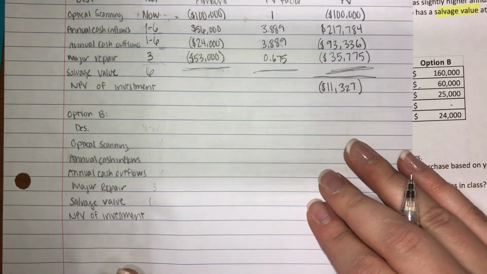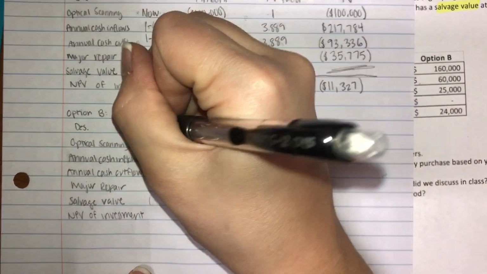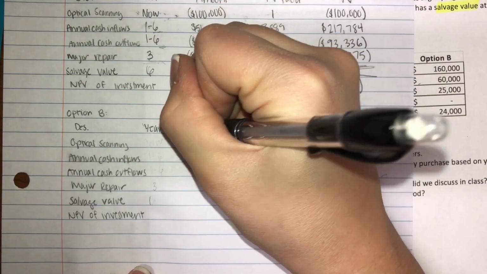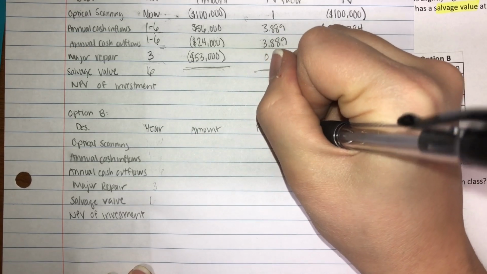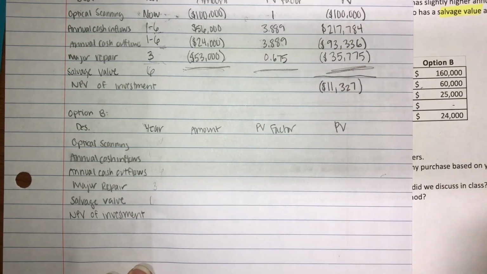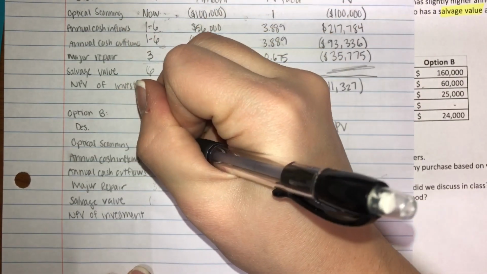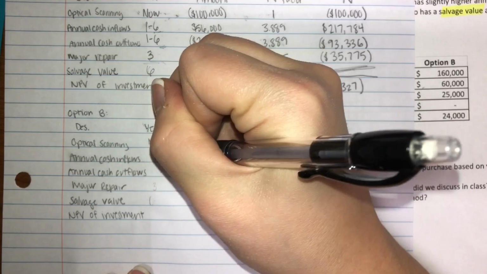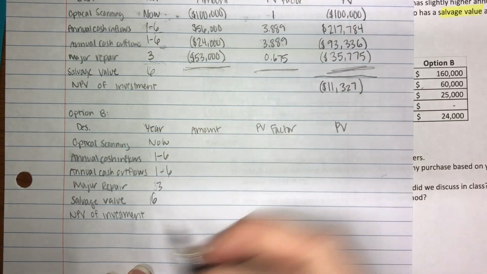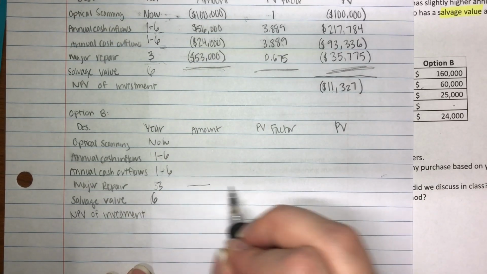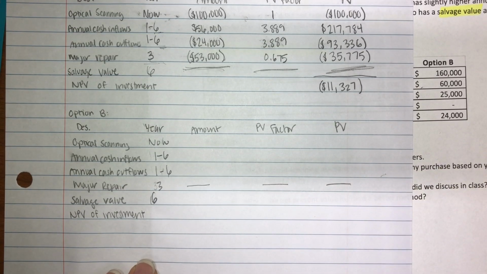So some of this is actually going to be the same. We'll just carry it right down, which is really nice. So our year, I'm actually going to do these really quick. So year, amount, PV factor, and PV. So the year, we can just copy these down. They're just the same, right? So now we have years 1 to 6, years 1 to 6, 3, and then 6. But the thing about this major repair, we're just not going to do that because the option told us we didn't have a major repair on option B.